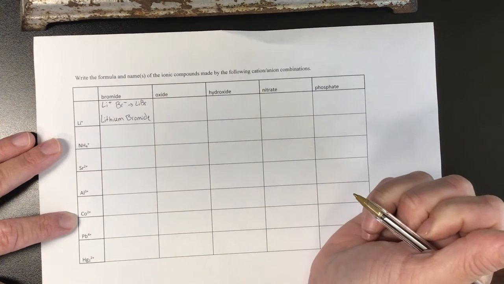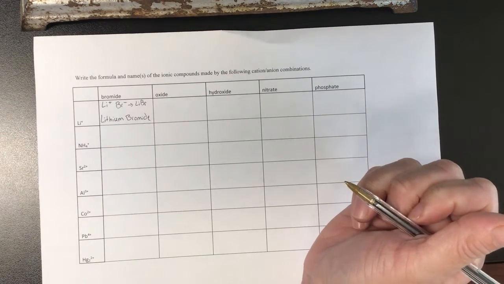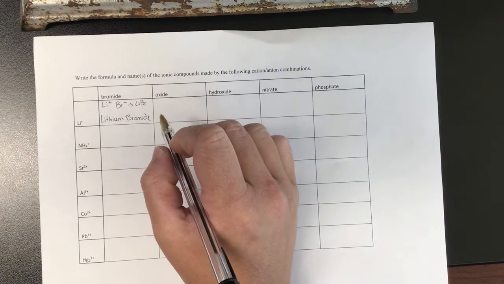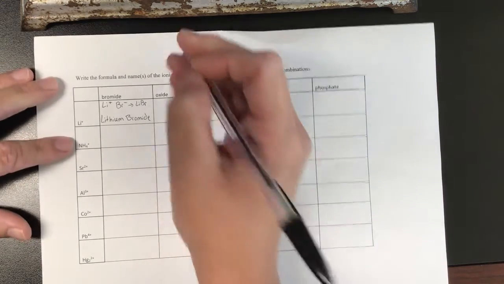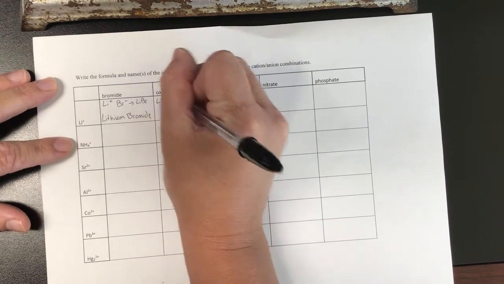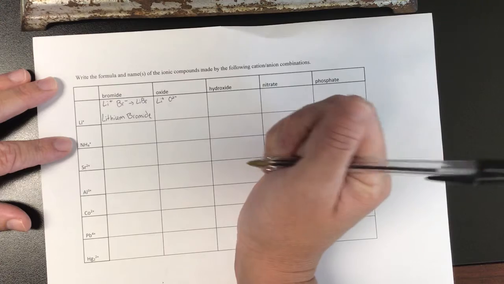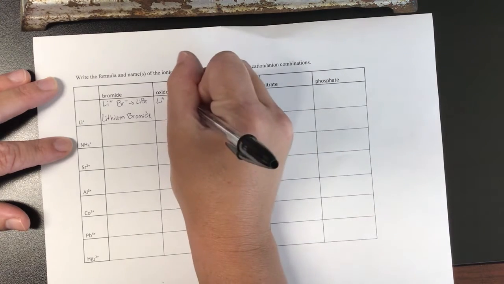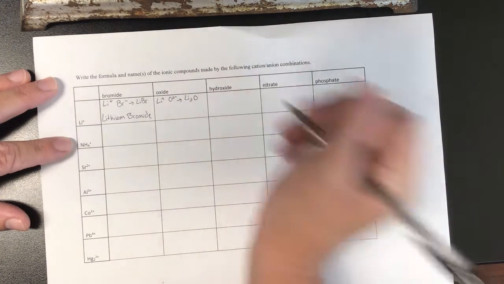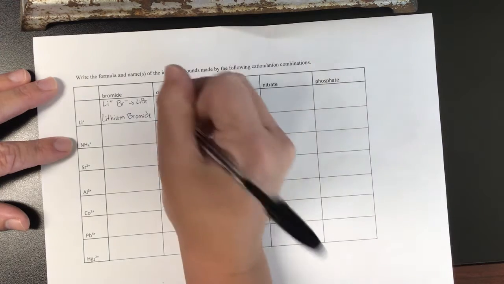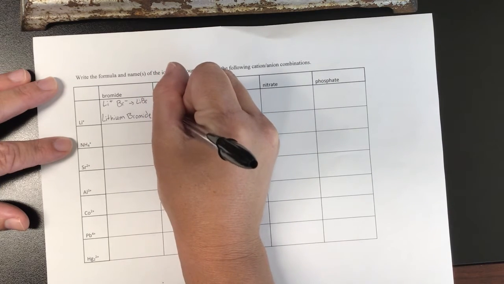Okay, and then go to the next one. We have lithium and oxide, so lithium is a +1, oxygen is a -2. So we put those together and we get Li2O. And then it's just lithium oxide.